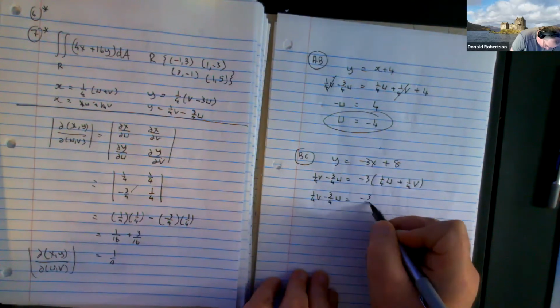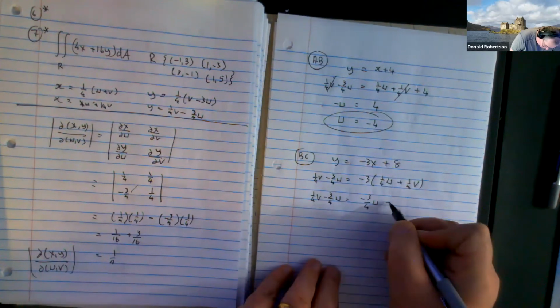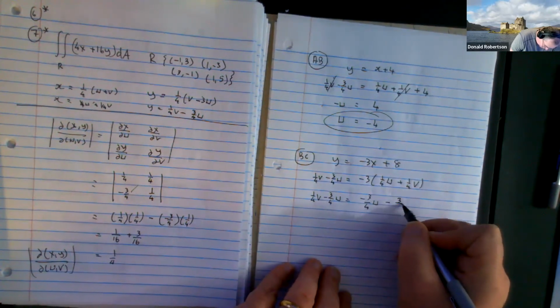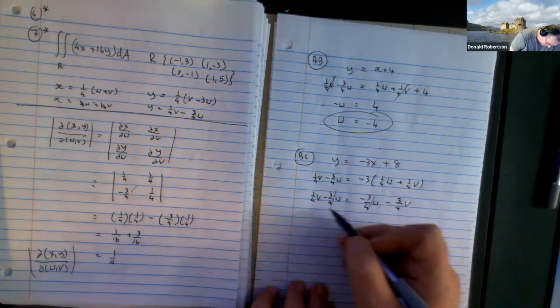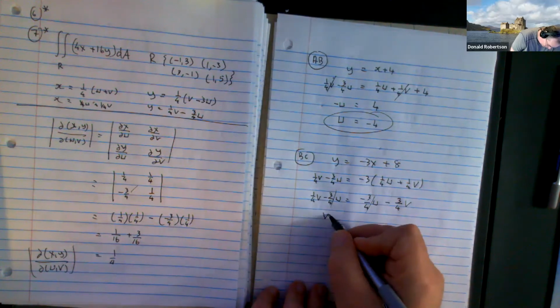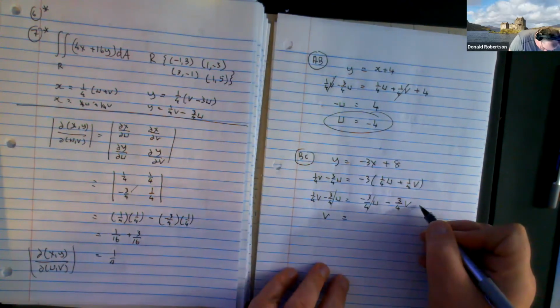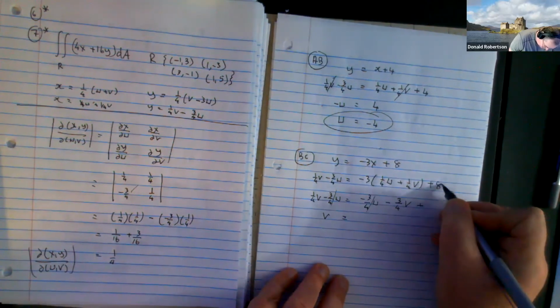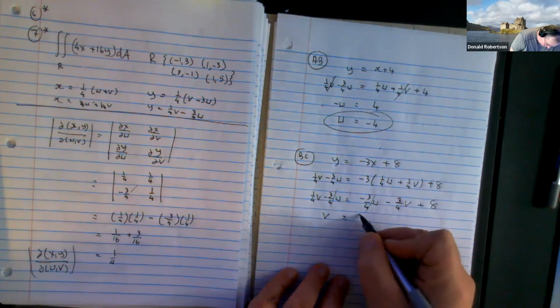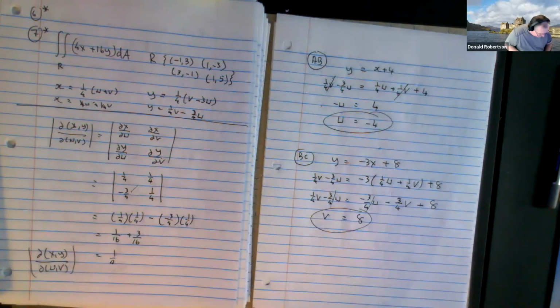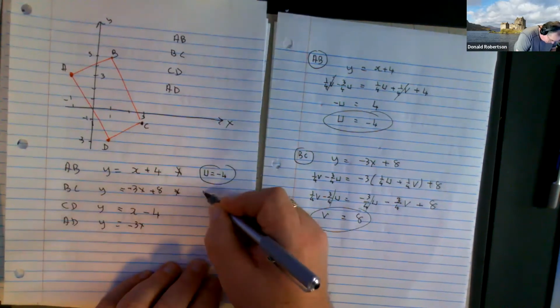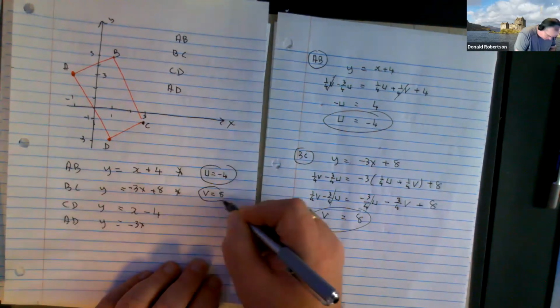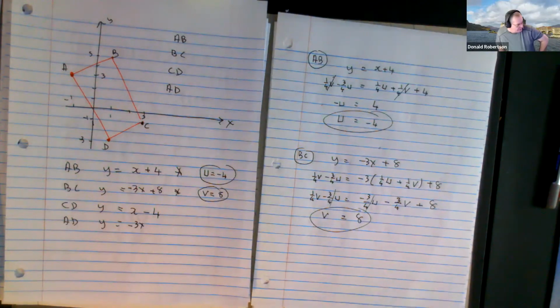That gets me negative 3/4 u, negative 3/4 v. They cancel each other out. If I add 3/4 v to both sides, I get v. Oh, and I almost forgot my plus 8. And I get v equals 8. Can you see where this is going?